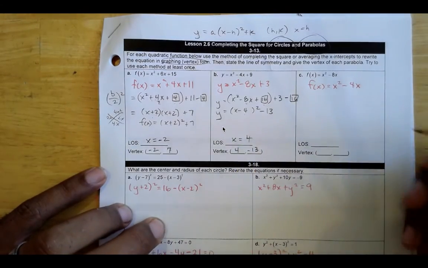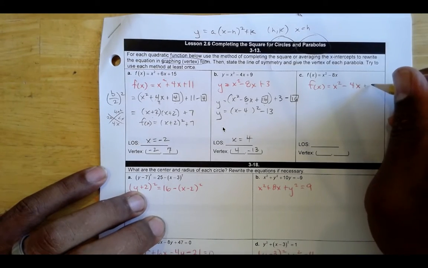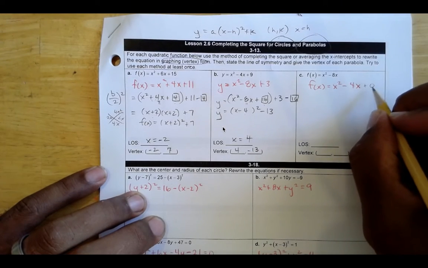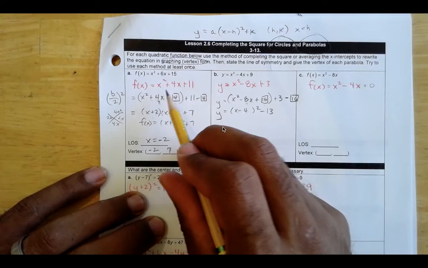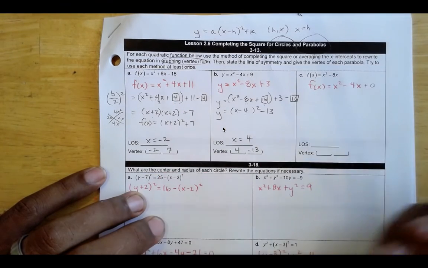Okay, so now on this one, same approach, except just remember that you don't have a c value here, it's 0. I've just got to be mindful of that, but it's the same thing as these ones, it's just there's no number. There's no number, it's just 0, okay?